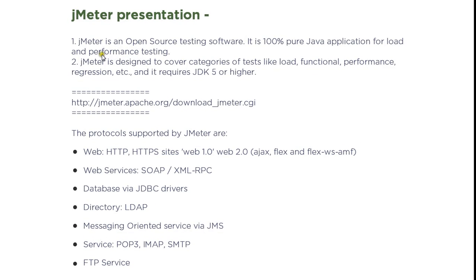So what is JMeter? JMeter is an open source software testing tool. It is a 100% Java application for load and performance testing. JMeter is designed to cover load and performance testing. You can also do some sort of functional and regression testing too. To work with JMeter, you require JDK 5 or higher. To download JMeter, you can go to jmeter.apache.org and download the file.